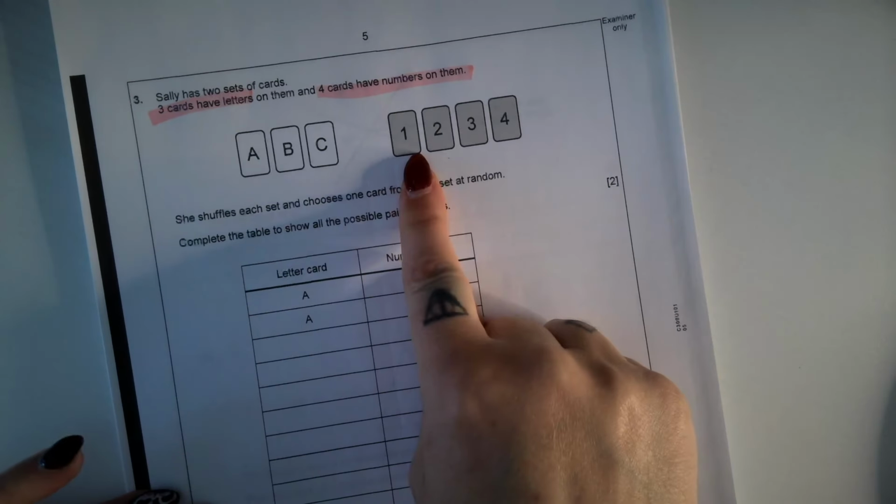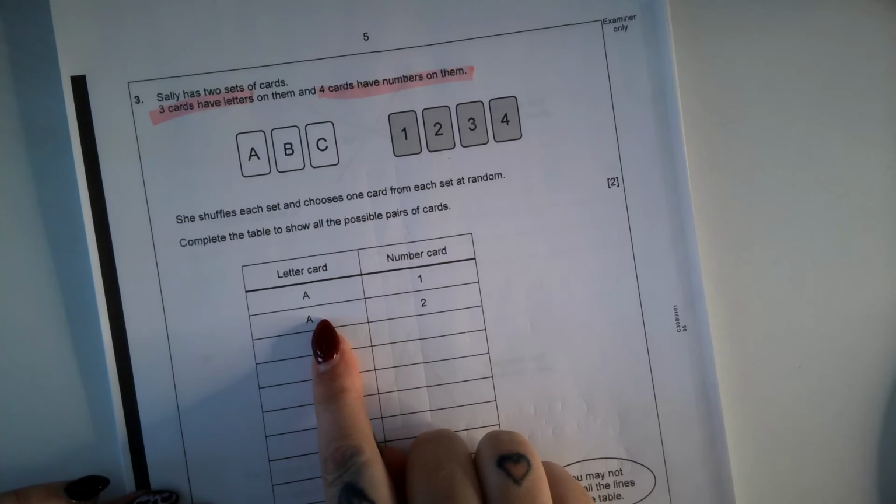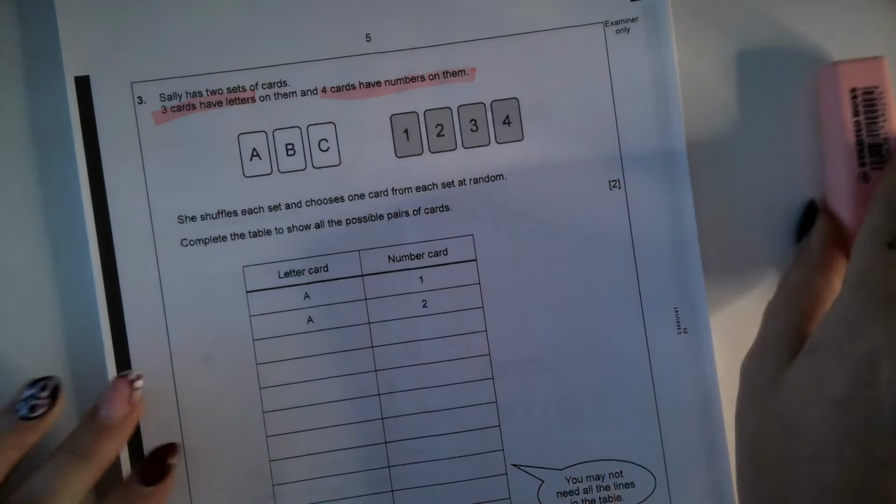So they've started with, if they picked a letter A, they could also then pick a number 1. If they picked the letter A, they could also pick the number 2. So we can add that if they picked a letter A, they could also pick the number 3. And they could still pick the letter A, but then also pick the number 4. So at this point, we've dealt with the letter A being picked with each of those numbers.